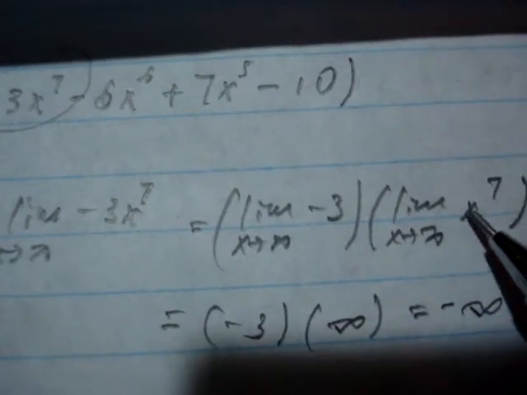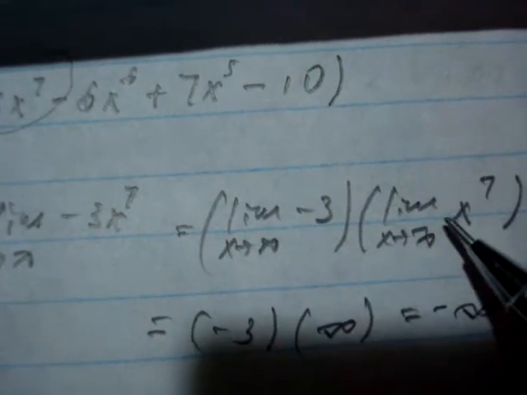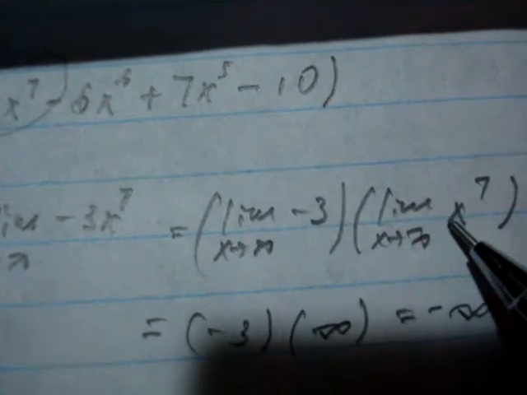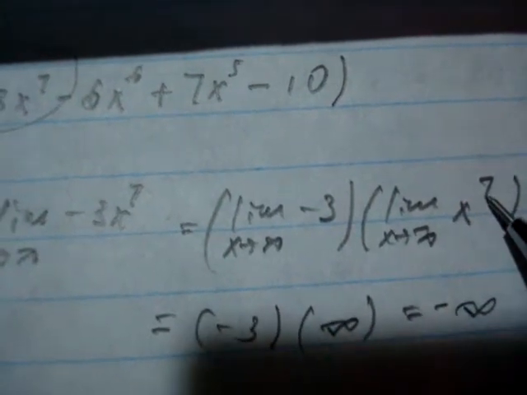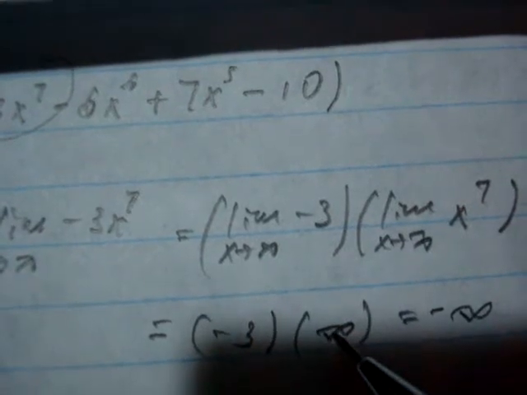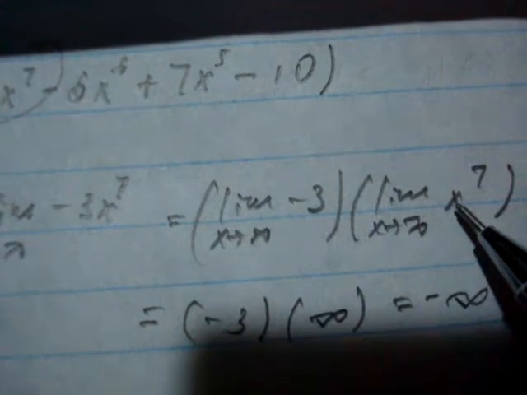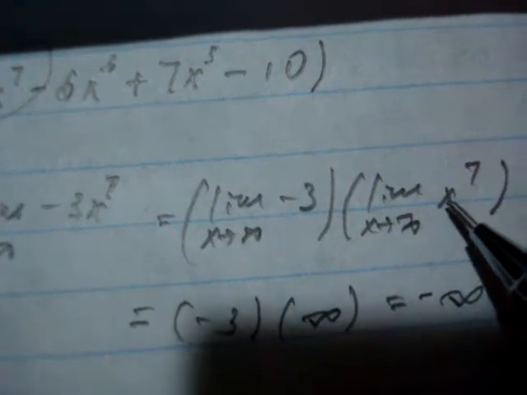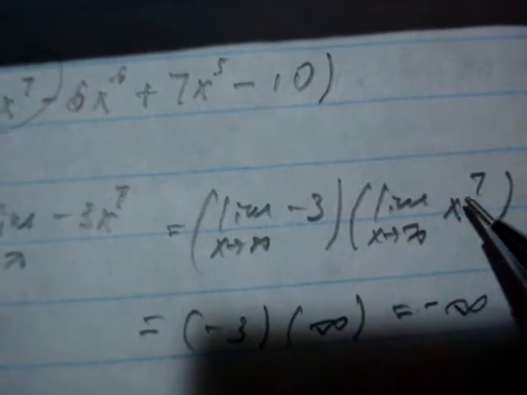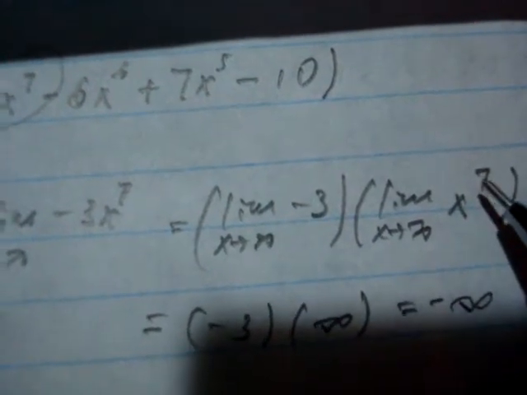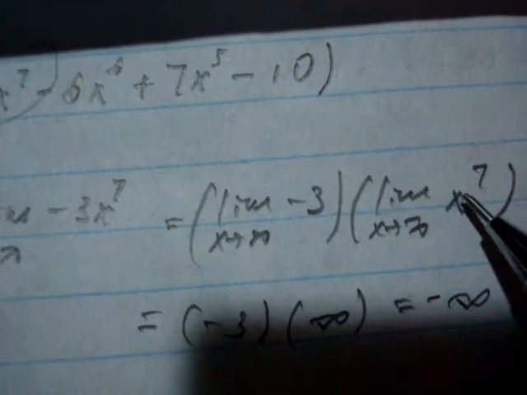As for this limit right here, it will be positive infinity, because if you take the limit of positive infinity raised to the 7th power, it will be positive infinity. Let's say you take a very large number, almost to infinity, a positive, very large number, and you raise this to a 7th power, you will get a positive infinity answer.